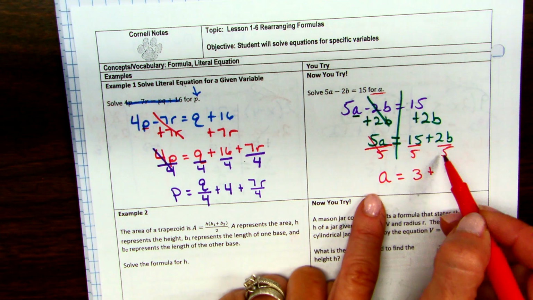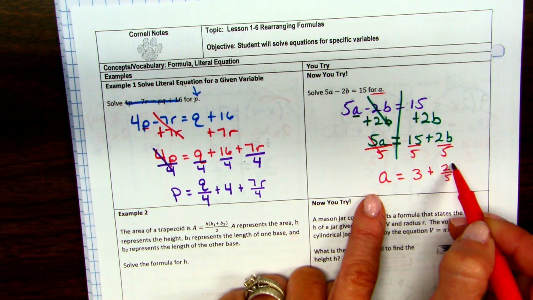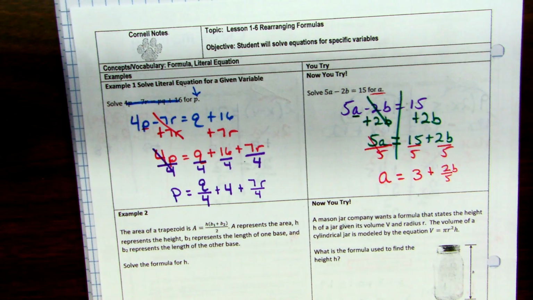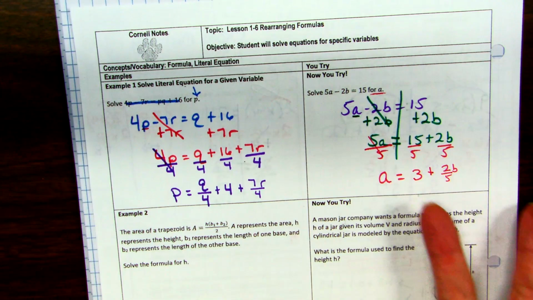And you could write 2 over 5, or you could have changed it to a decimal in your calculator if you wanted to. Fraction or a decimal would be totally fine there. The order of these two could be flipped.